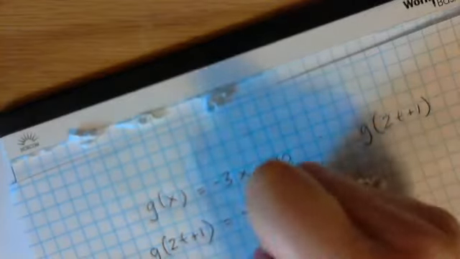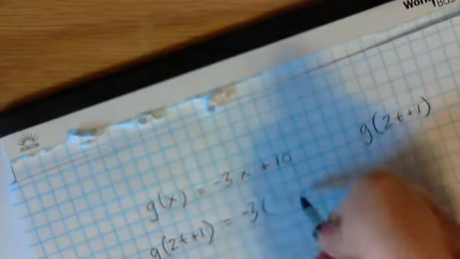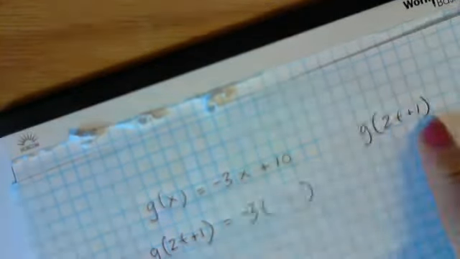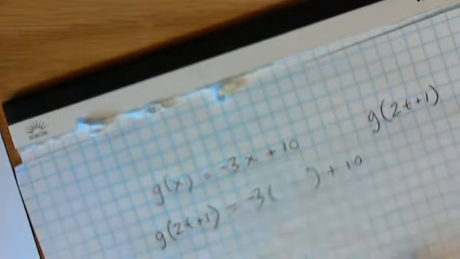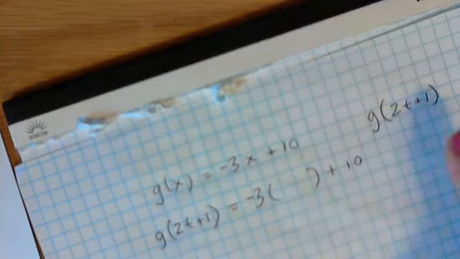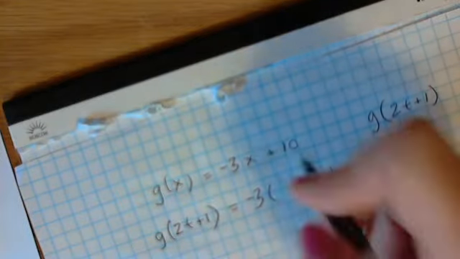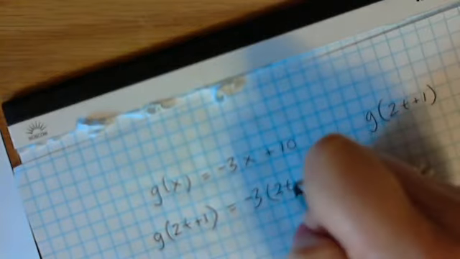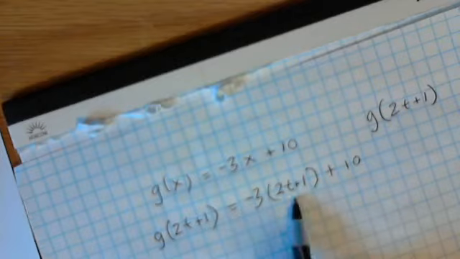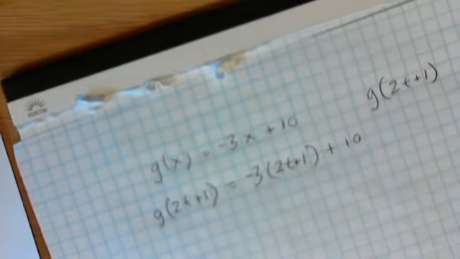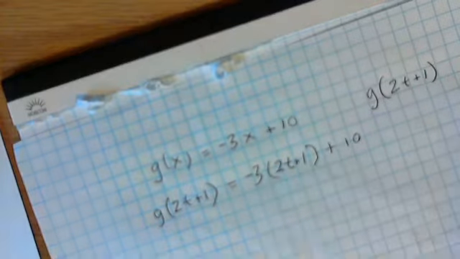When I make my parentheses or my pocket for x, I'm going to make it a little bit bigger because I have a lot of junk to put in there. And then don't forget the plus 10. So what am I replacing x with? This whole expression, all of this garbage. 2t plus 1. Now I need to simplify it. I'm not going to get a numerical answer because this t is going to stay unknown. So all I'm going to do with this expression, with this function, is simplify this side.